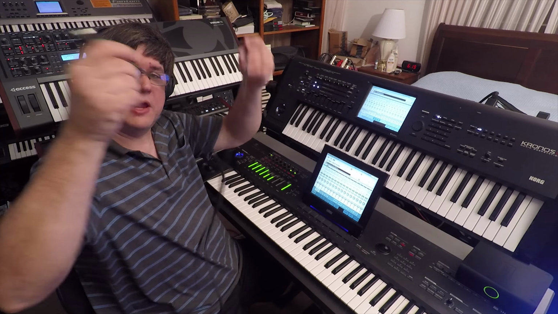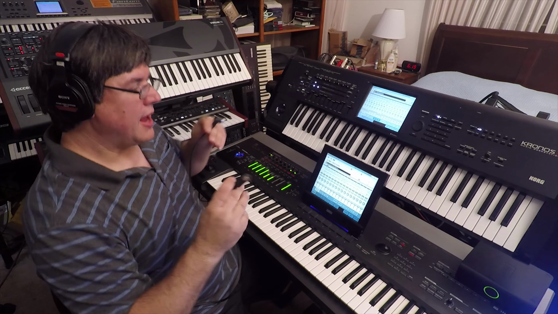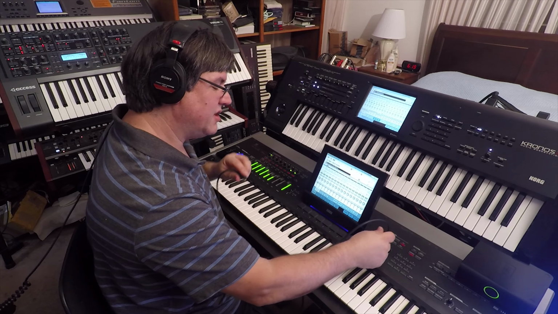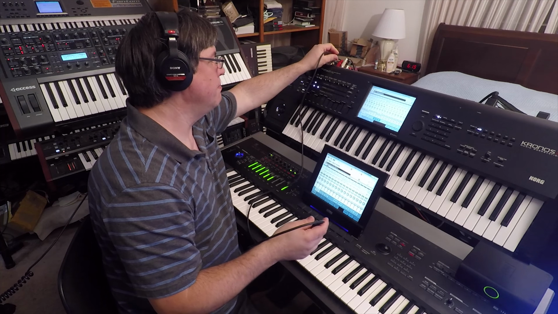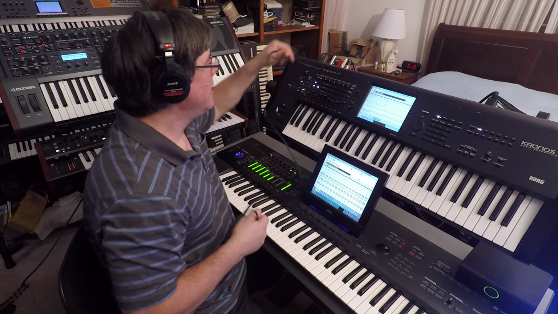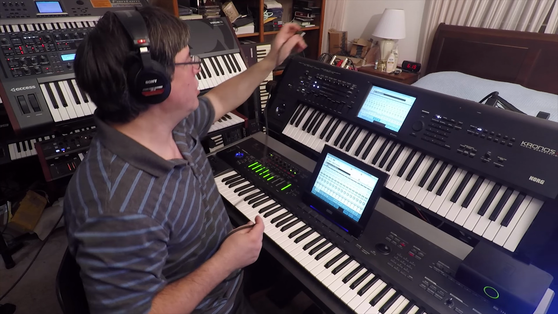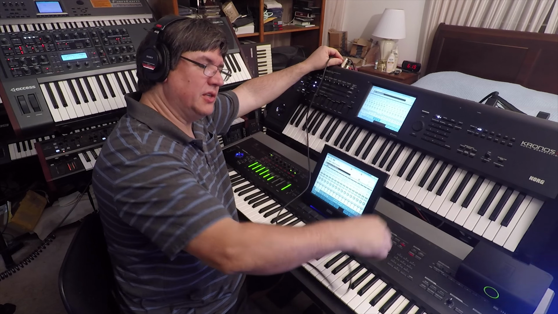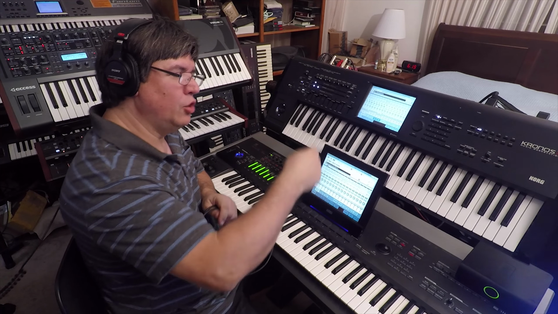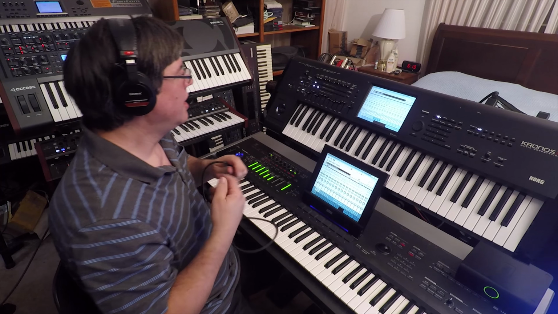As you know, this is a MIDI cable. I have the OASYS MIDI'd out to the Kronos MIDI in. That's that red one there. And then the Kronos is MIDI'd out to the OASYS MIDI in. So I've created a loop so they can talk to each other.